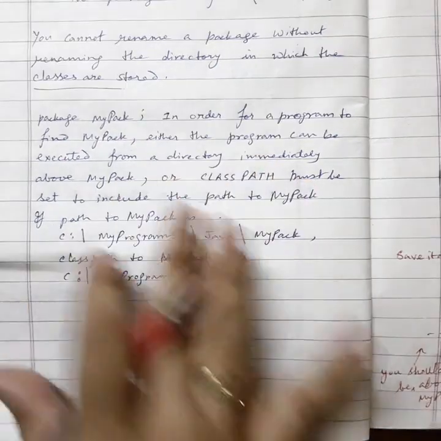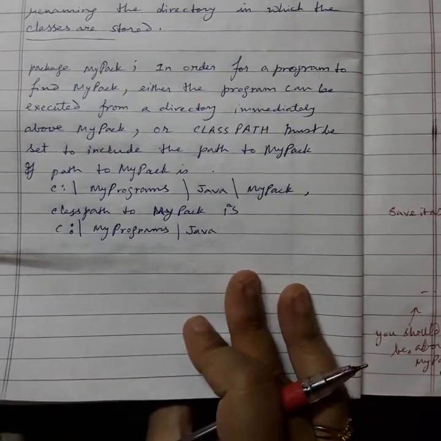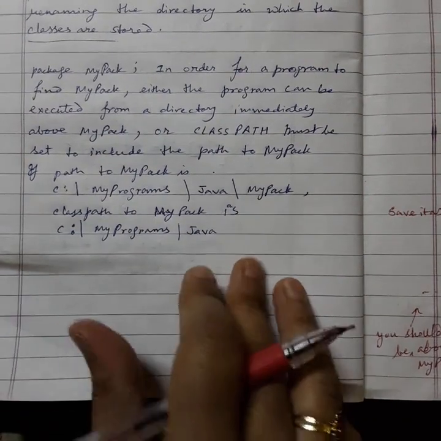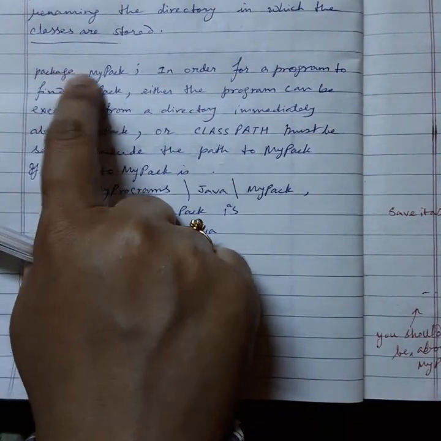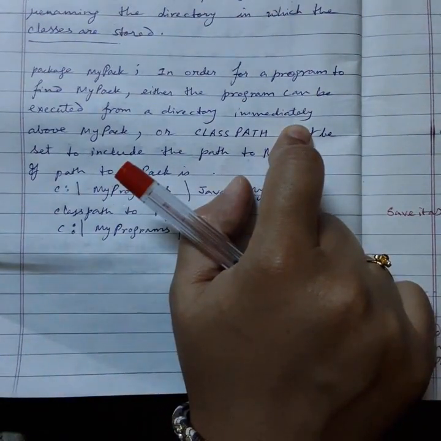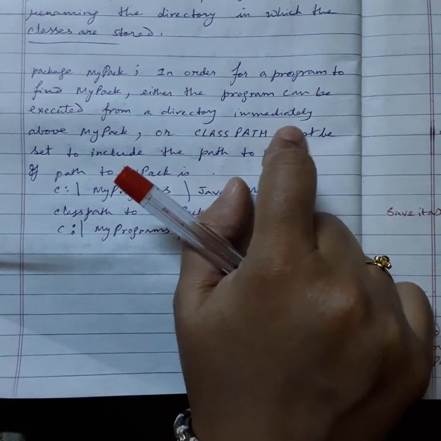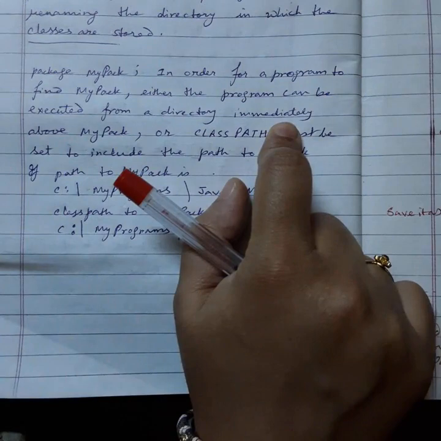And here, say we have got a package mypack. Now for a program to find the mypack package, either the program can be executed from a directory immediately above mypack.